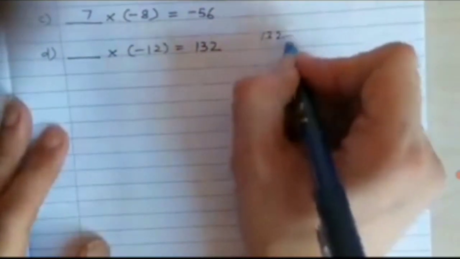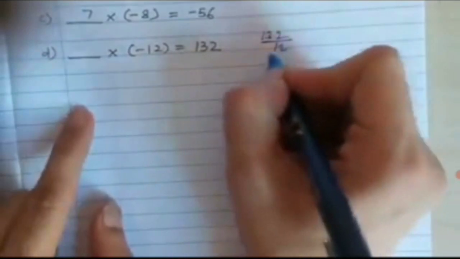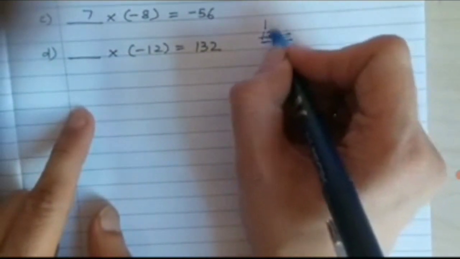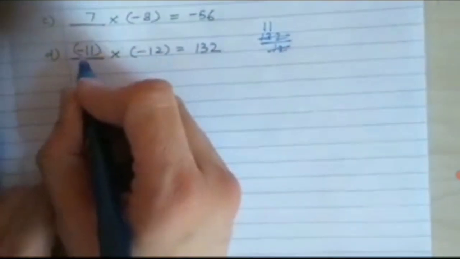And here it is 132. 132 is simply 11 twelves, 132.